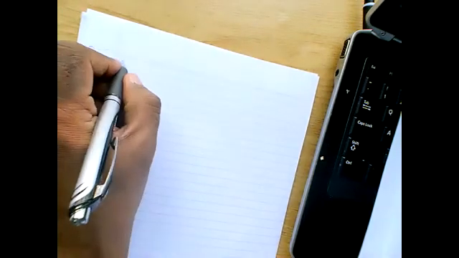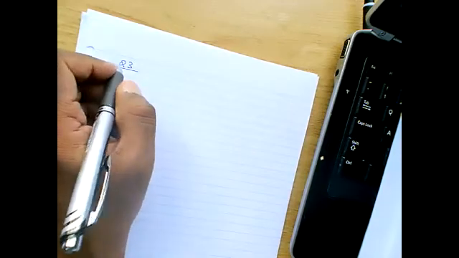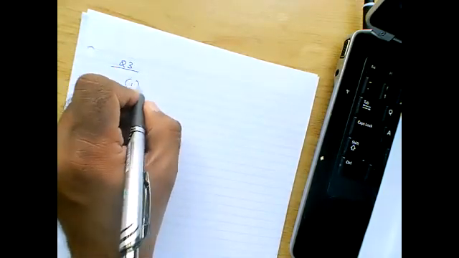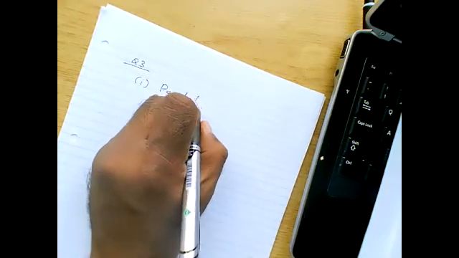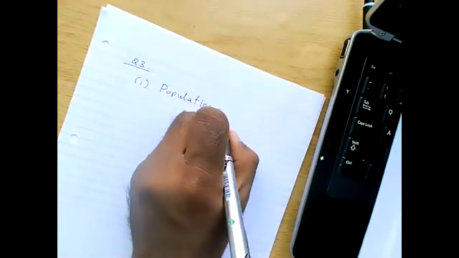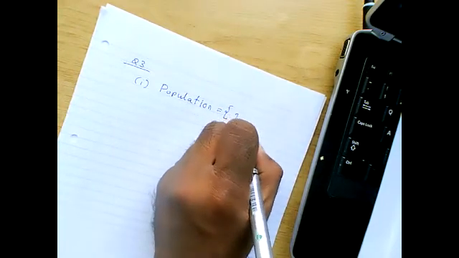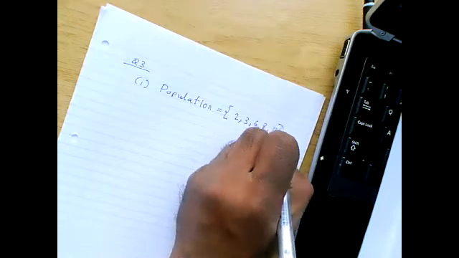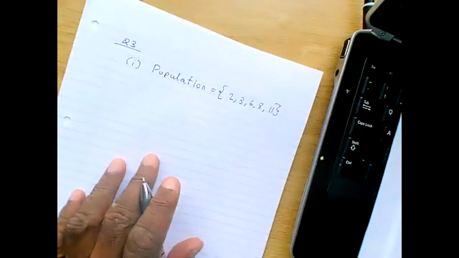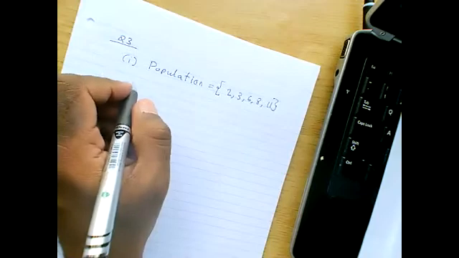All right, now let me use this one for question number 3. The population in question number 3 consists of the following numbers: 2, 3, 6, 8, and 11. This is the population. Now you are choosing one number at random.